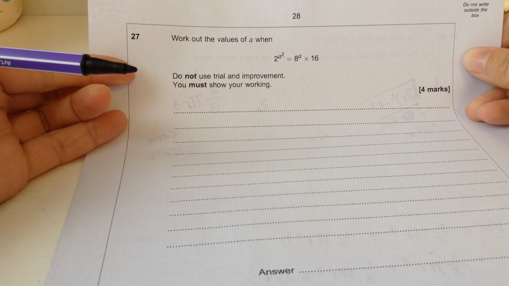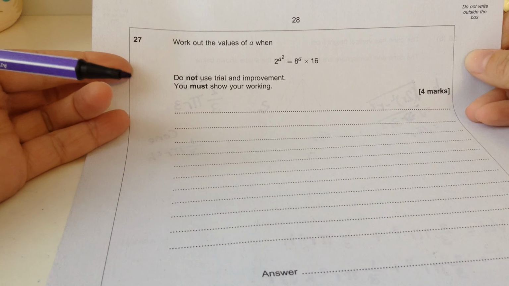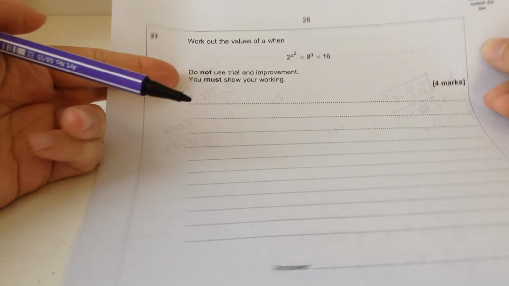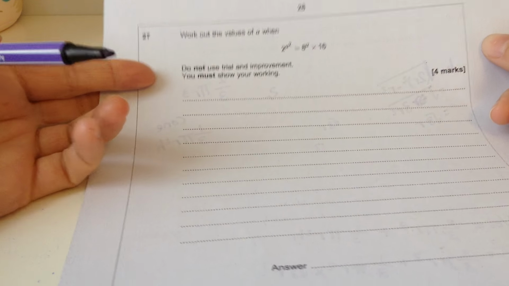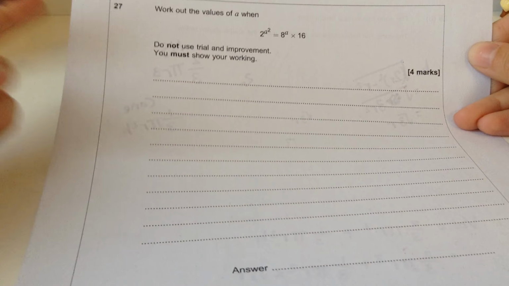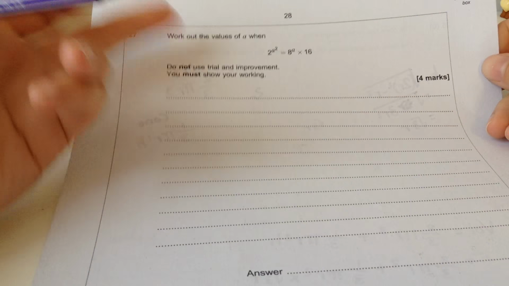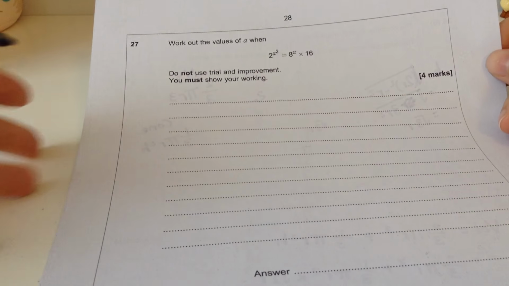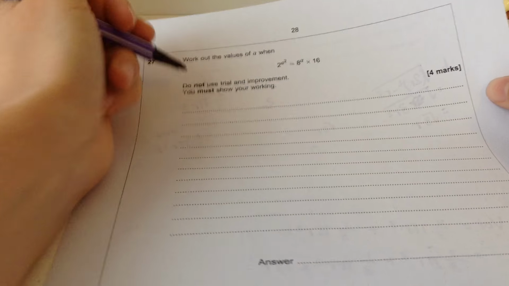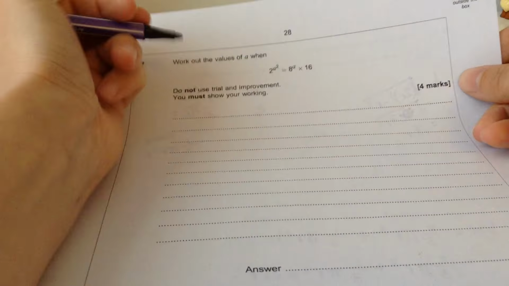Work out the values of a when 2 to the a squared equals 8 to the a times 16. Do not use trial and improvement. That's harsh. I mean, I wasn't going to, but trial and improvement is a valid method of working any maths out, in my opinion. You could always use it, write it on your desk, and they're not going to know. But I suppose you must show your working, so you won't be able to get away with that.